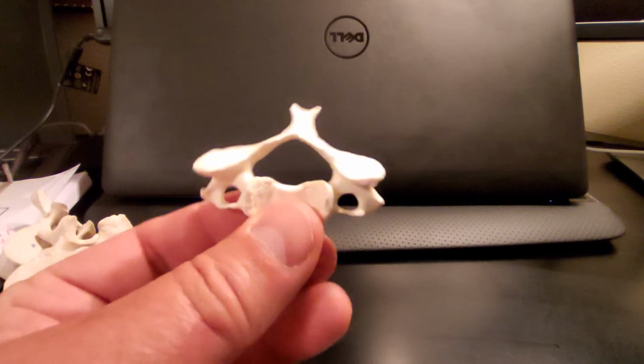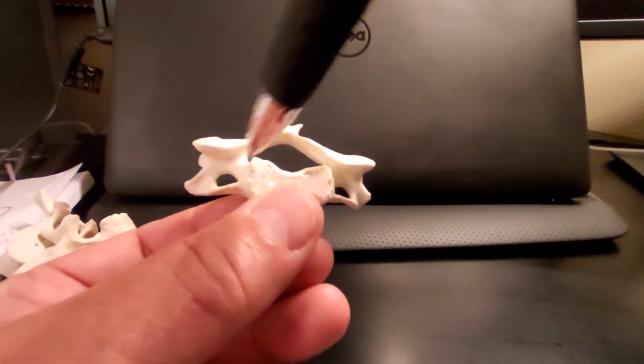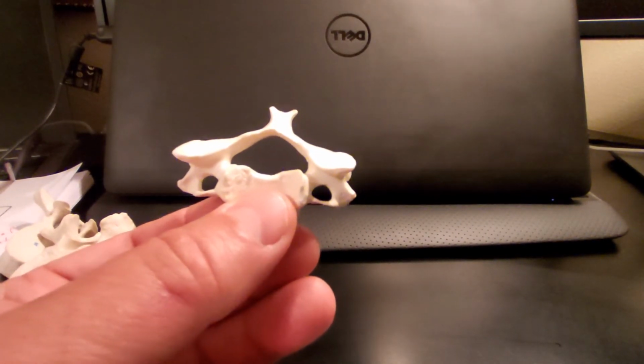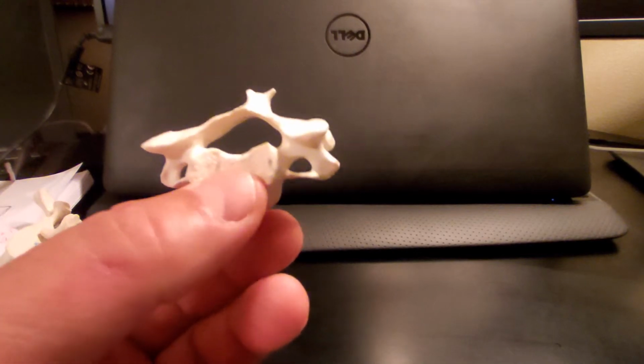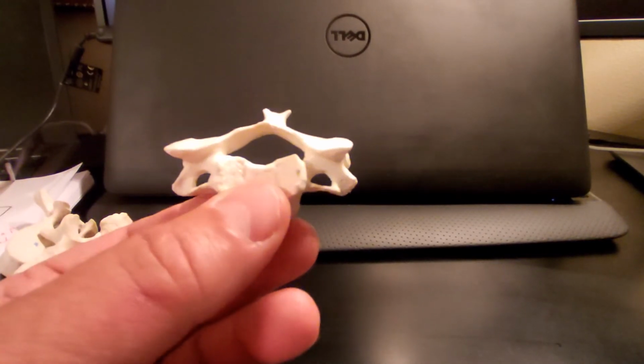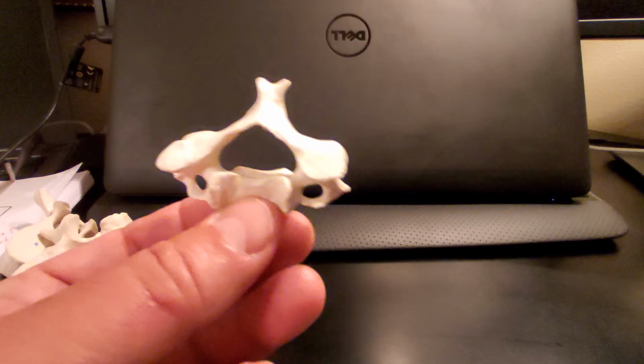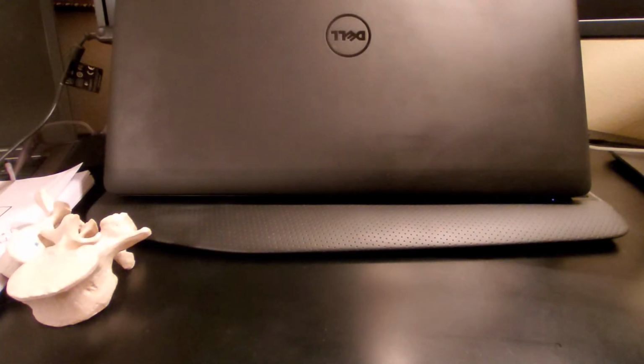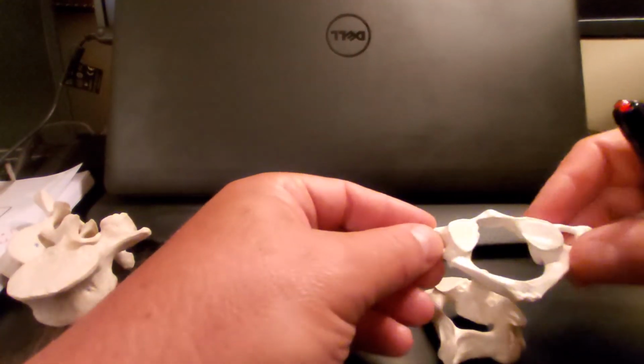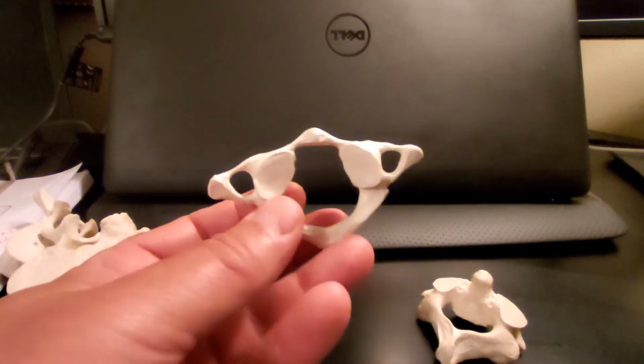Basically, it's a general structure. The one difference would be the transverse foramen. Again, that's the passageway for the vertebral artery and veins. C1 and C2 are unique. They are still cervical vertebrae. You can see they do have the transverse foramen.